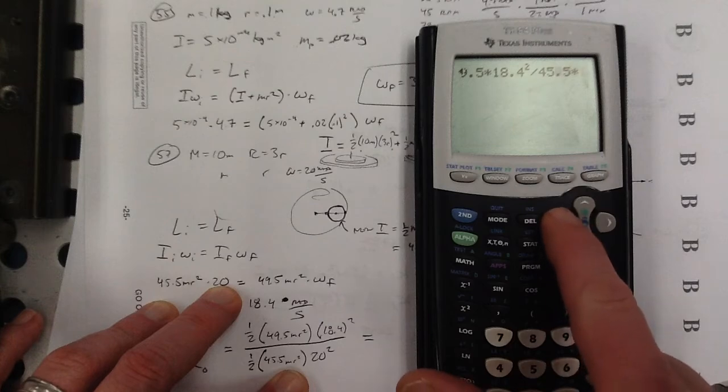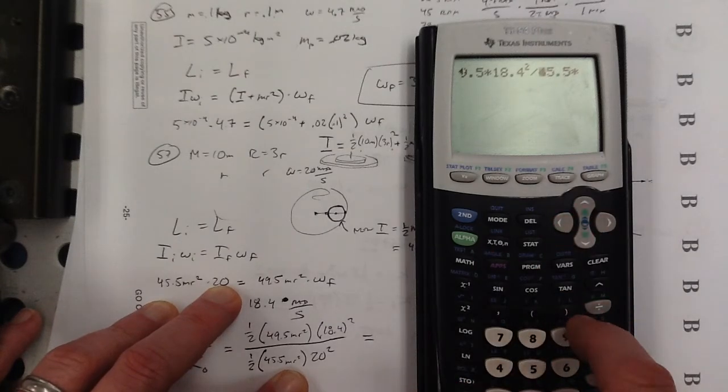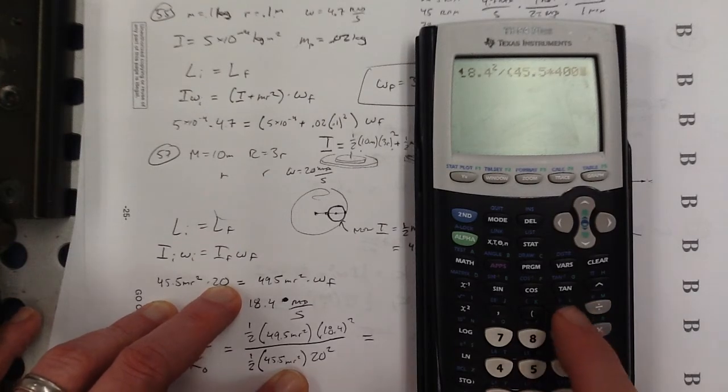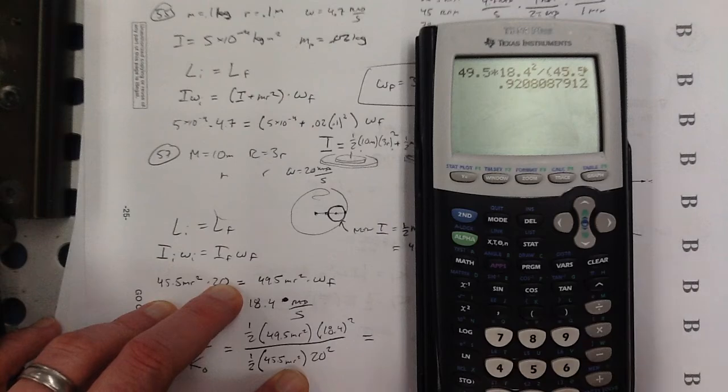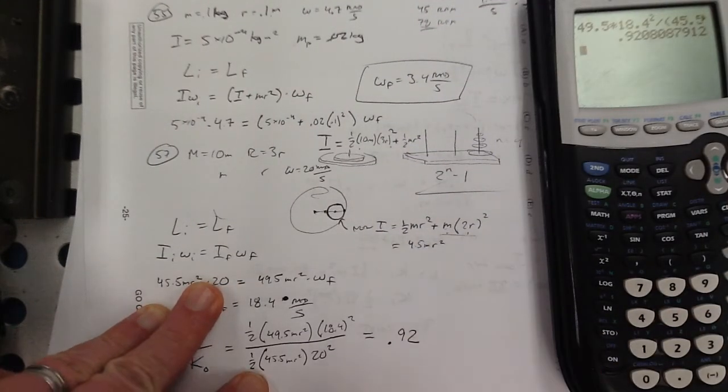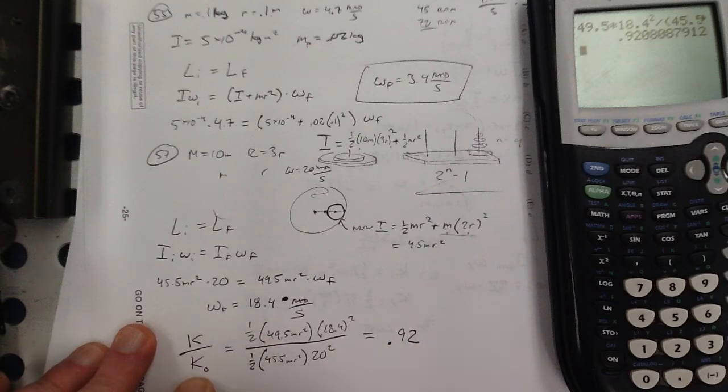Ooh, I almost made the parentheses error there. 45.5 times 20 squared is 400. Everybody knows that. So 0.92. So we have 92% of the original kinetic energy still there. That's one way of looking at that number.